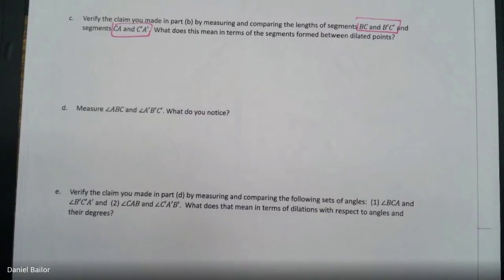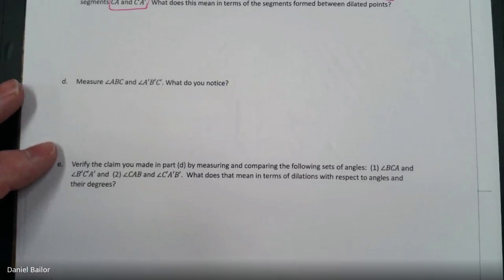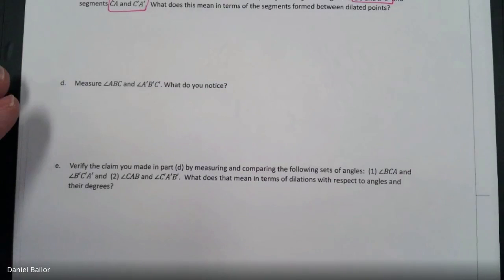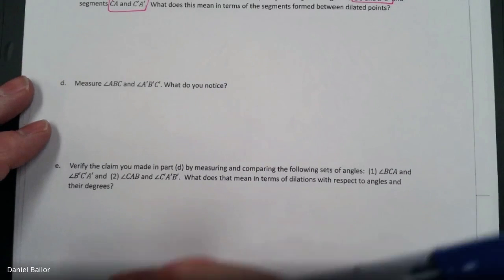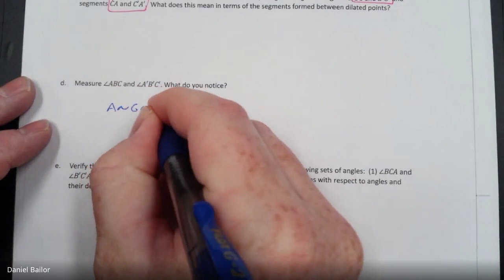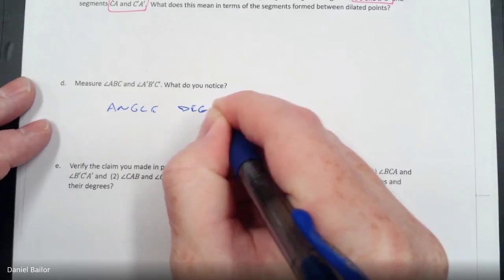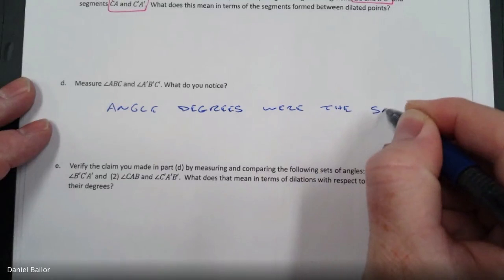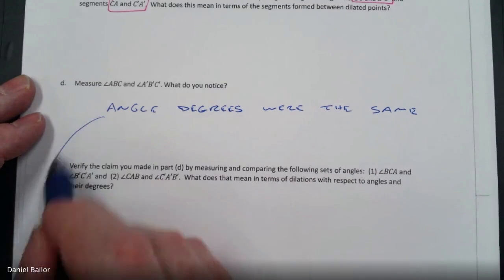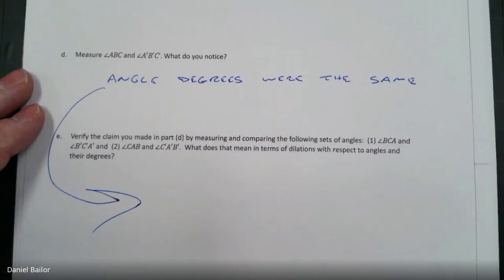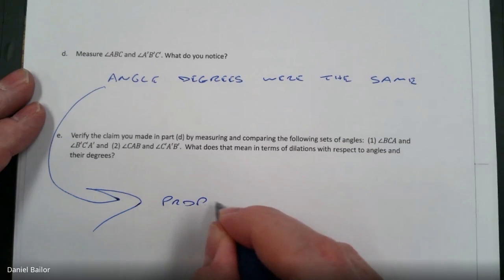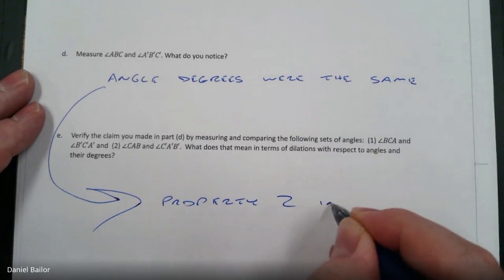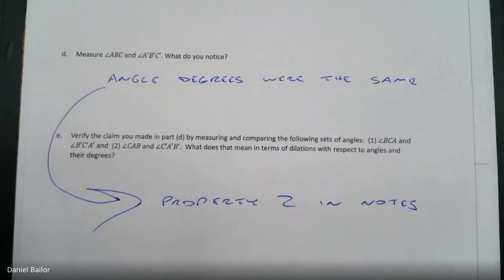And that was parts D and E, which asked us to measure all the angles and to see what we noticed. You should have noticed that the angles are the same. So what do you notice? Angle degrees were the same. And this right here, it was the same answer. And we learned property 2 in your notes. That is property 2 in your notes, part E, just asking you to summarize that.